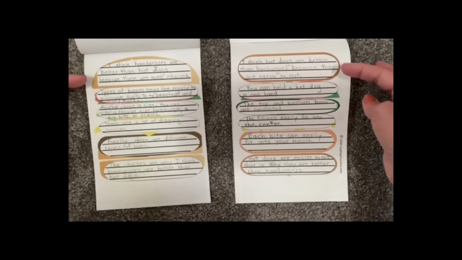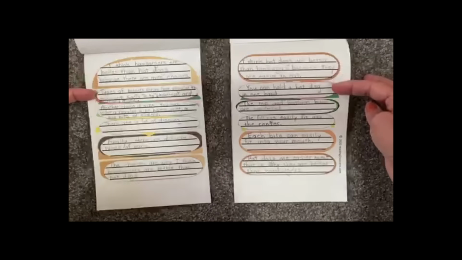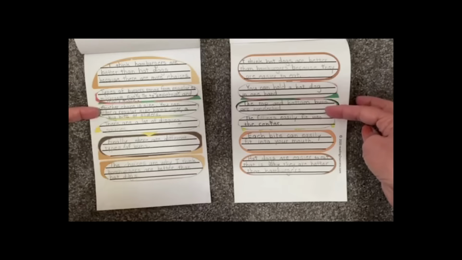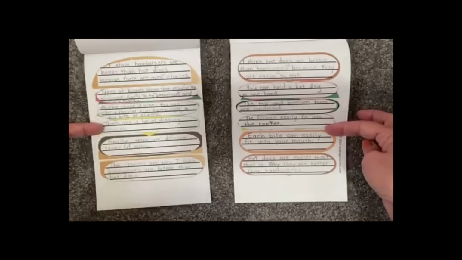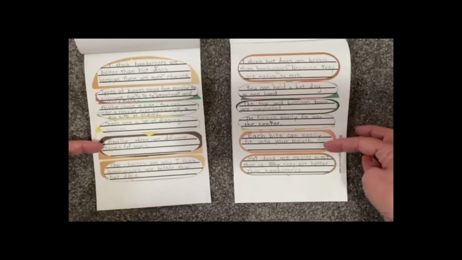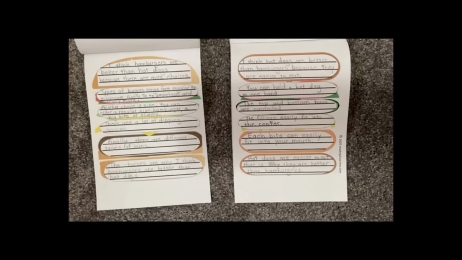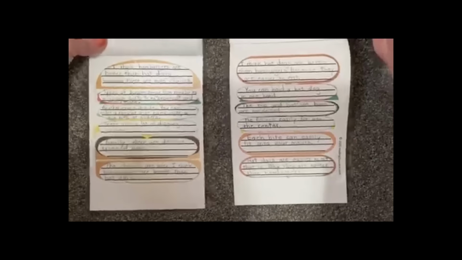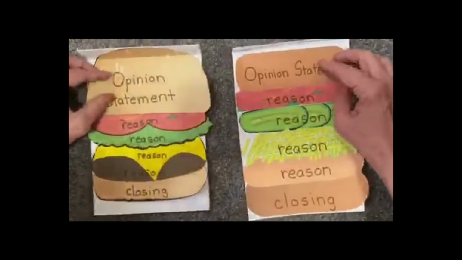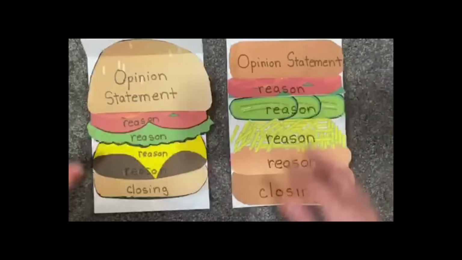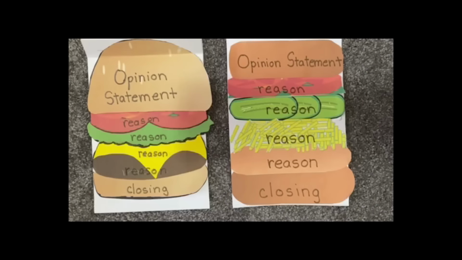So we have our opinion statement, reason 1, reason 2, reason 3, reason 4, and our closing statement that basically restates what the opinion statement is. So that's a nice way for kids to end their first opinion writing piece and have a reference for later ones.